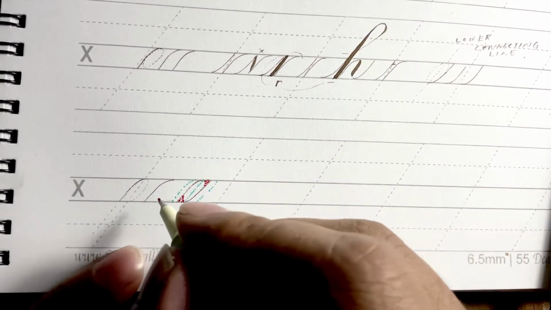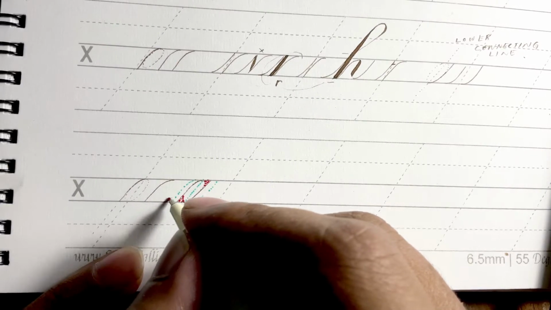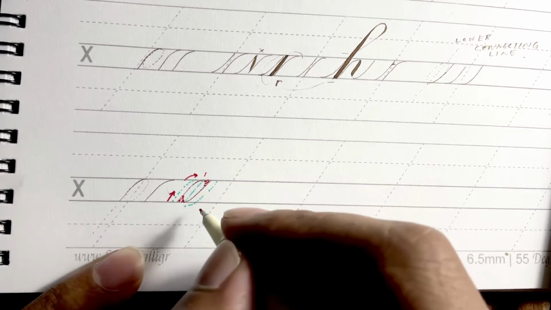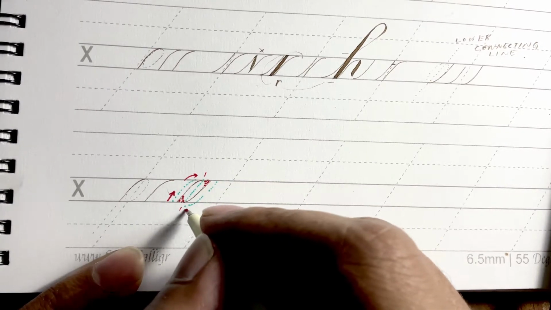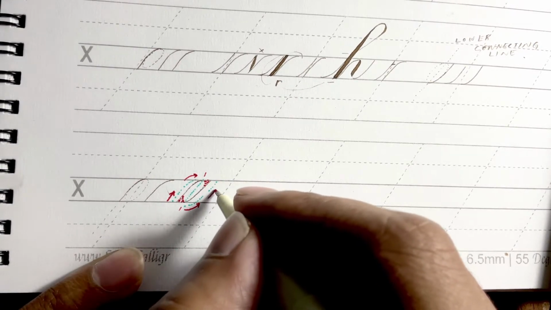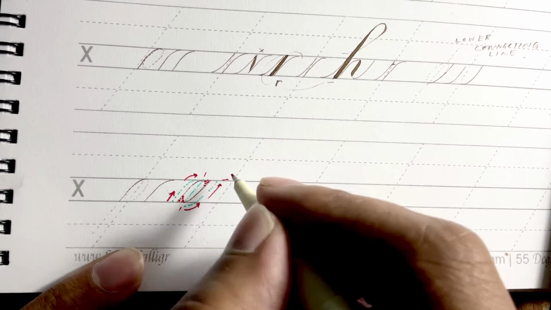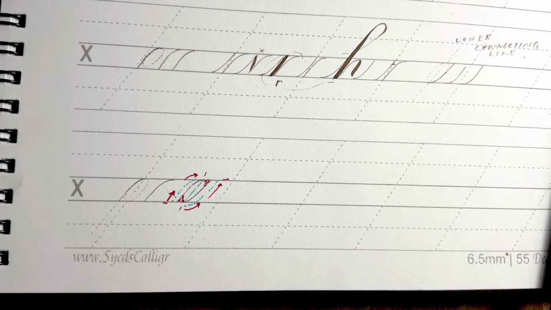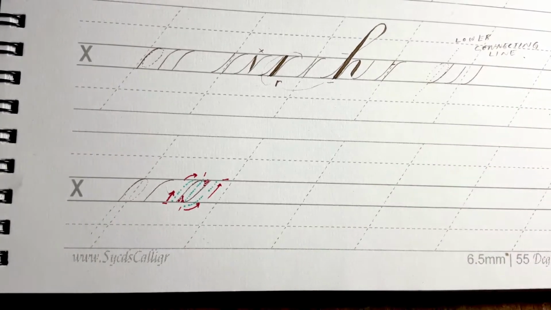Or we can say, it starts here, curves here, ends here; starts here, curves, goes straight on the line, ends here. So I think that will be easy to understand and easy to execute in this way.